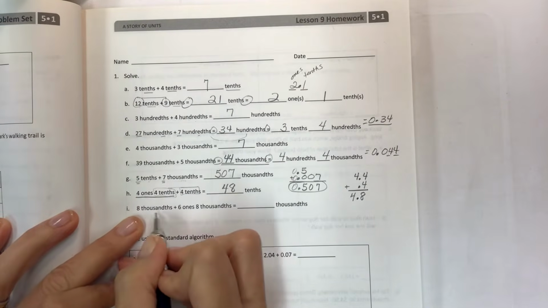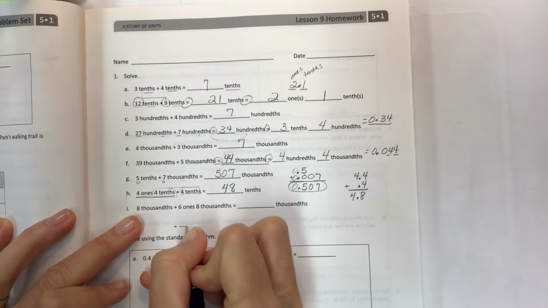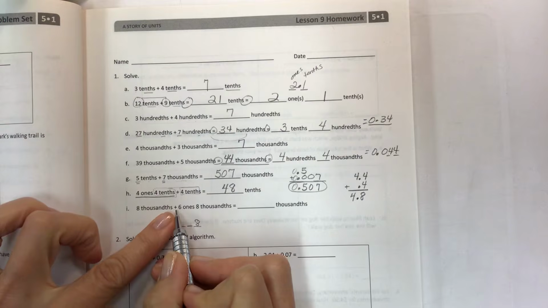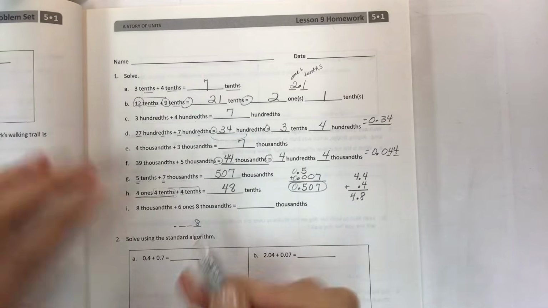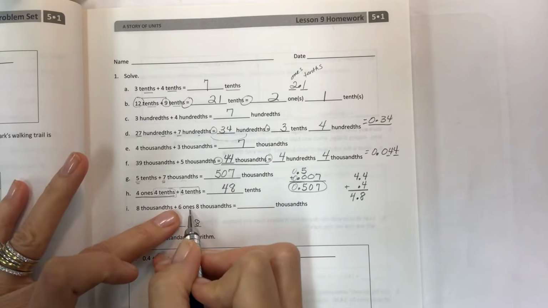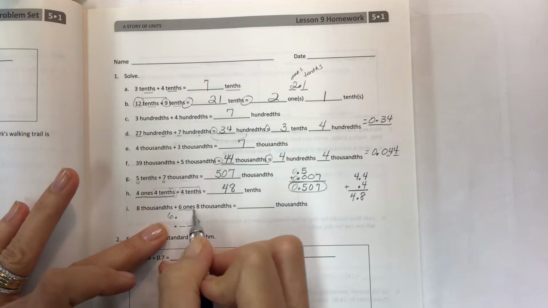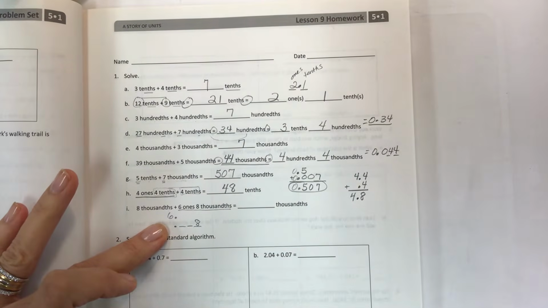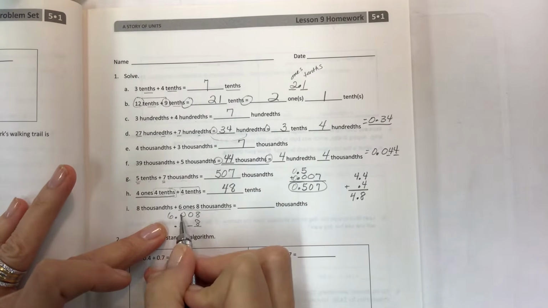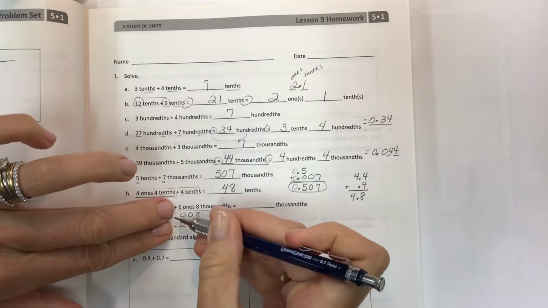Here's the last one. So if I have 8/1000, that is here. Plus 6 ones, 8/1000. They're changing the order of the value of the numbers. 6 is greater. And this is a single number that we're trying to add. So 6 ones, 8/1000 would look like this. You have to fill these places with the zeros so that you'll connect back to the decimal.